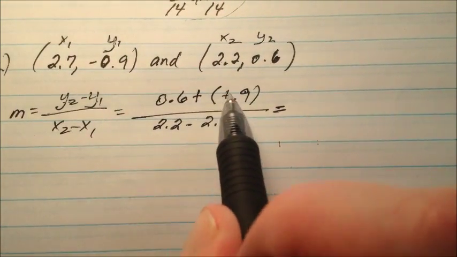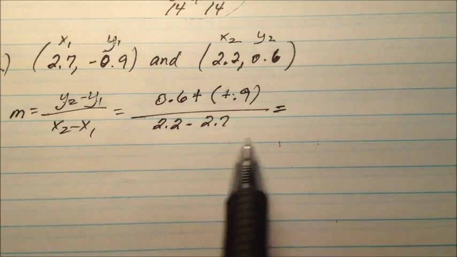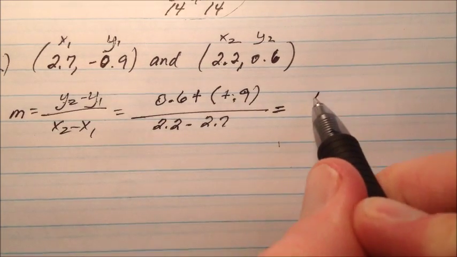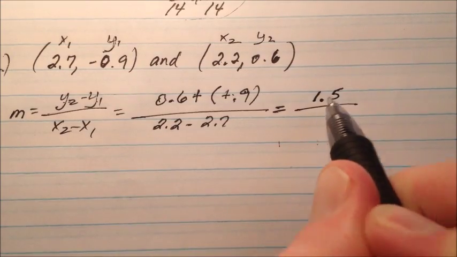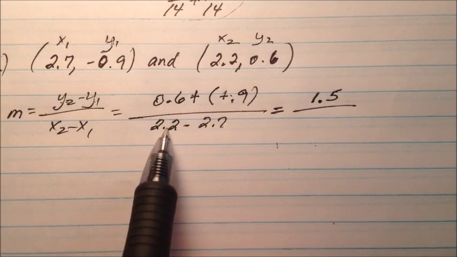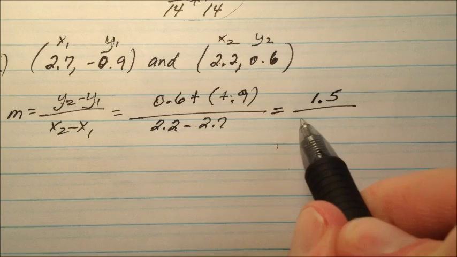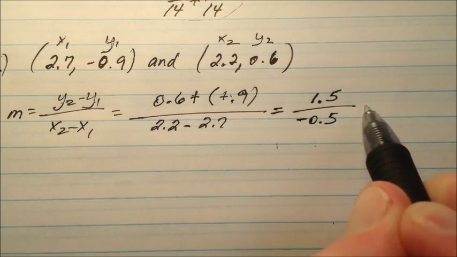So here, like we've been doing, when you subtract a negative, you turn it into an addition problem. So 0.6 plus 0.9 should be 1.5. And then 2.2 minus 2.7 will be a negative 0.5.